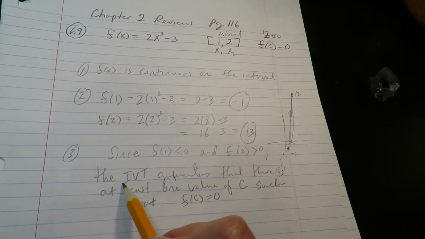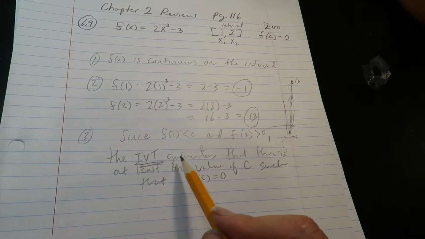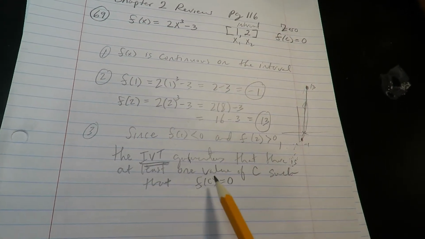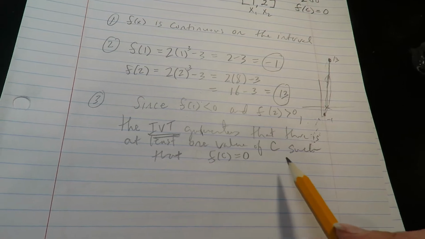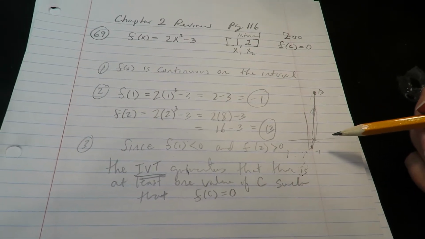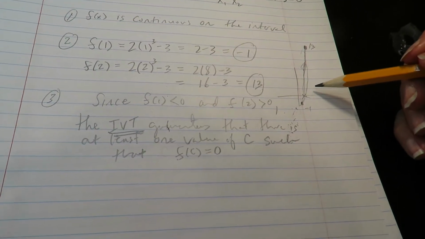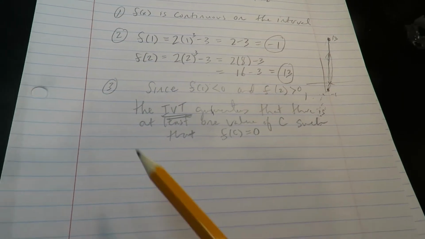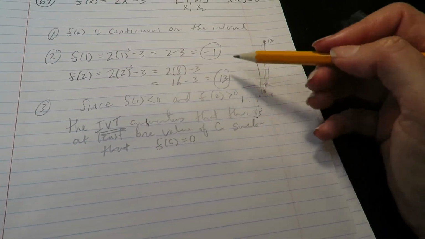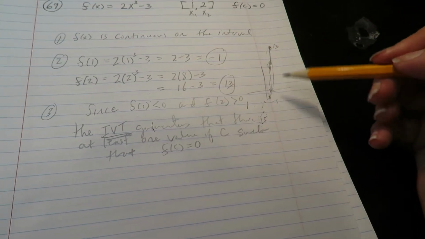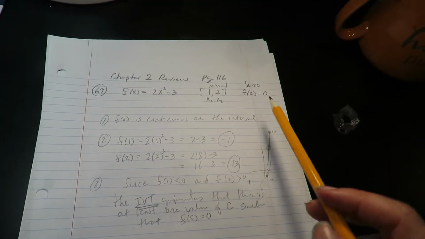So this is a key thing I'm looking for on the test. The intermediate value theorem guarantees that there's at least one value of c such that f of c is equal to 0. In this particular function, there's actually just one value that equals 0, but you have other functions that, on the segment, might oscillate up and down and cover it more than once.